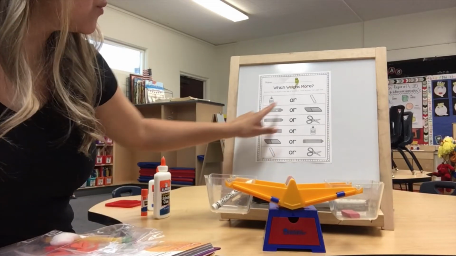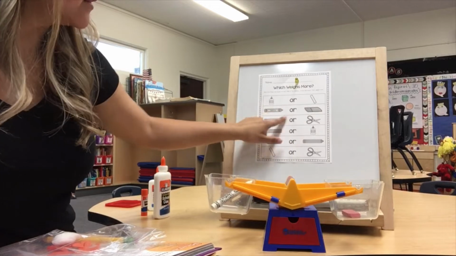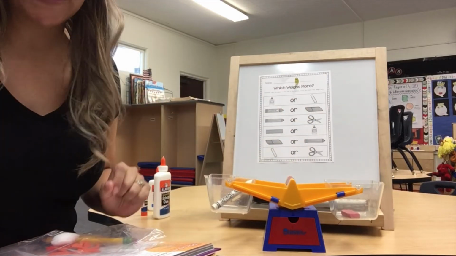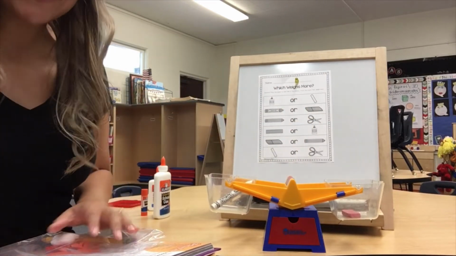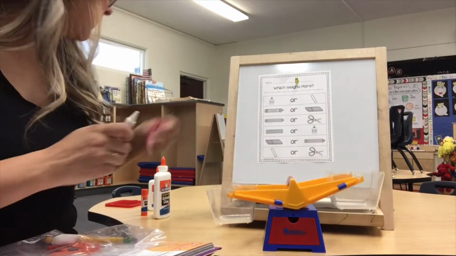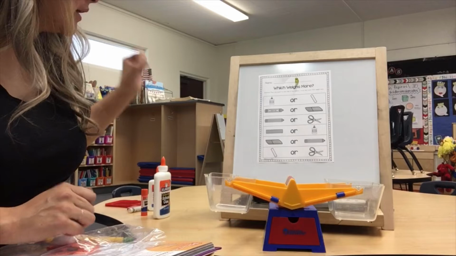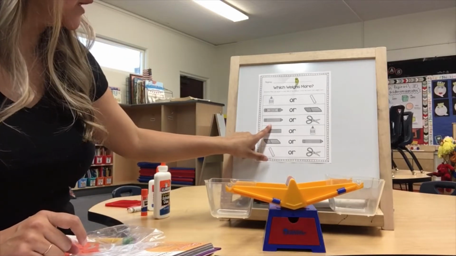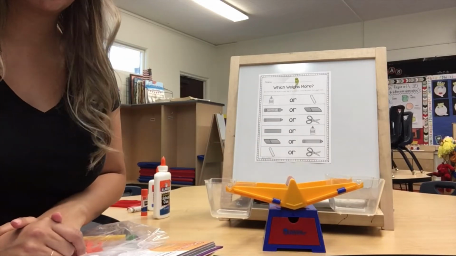Okay, let's circle both of these because I think that both of these have the same weight. They are just as heavy. Okay, so let's go ahead and take those out. Good, now let's move on. Let's look at number 3. What does it want us to measure here?